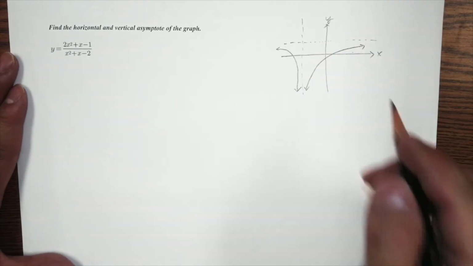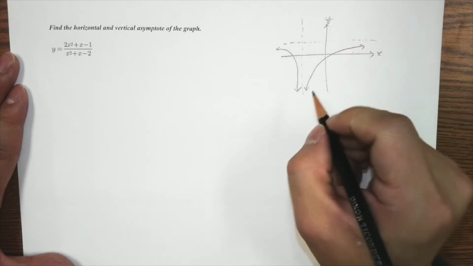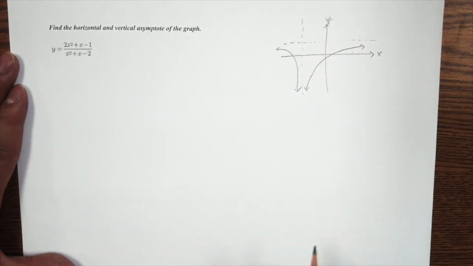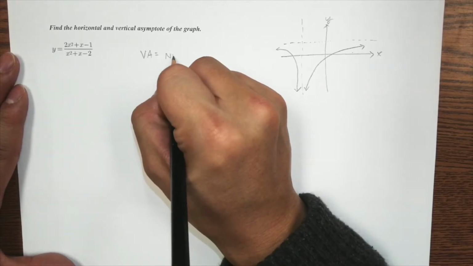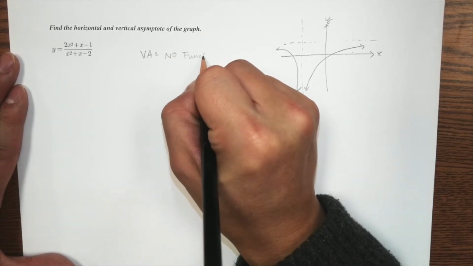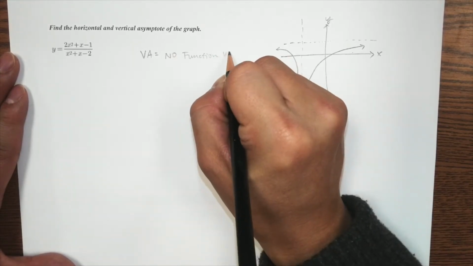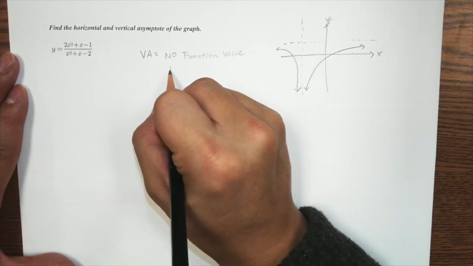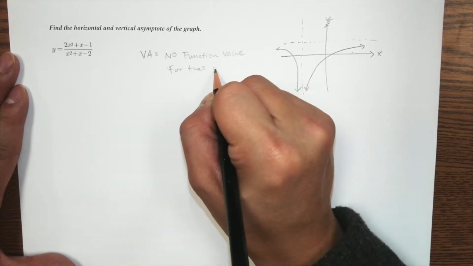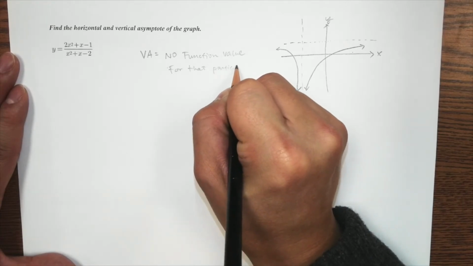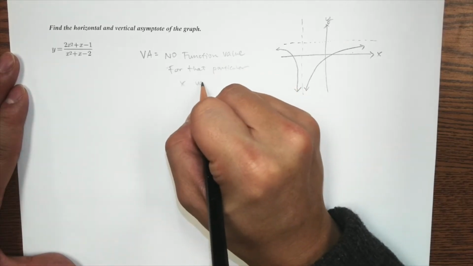Now, for vertical asymptote, there is no function value for that particular x value.